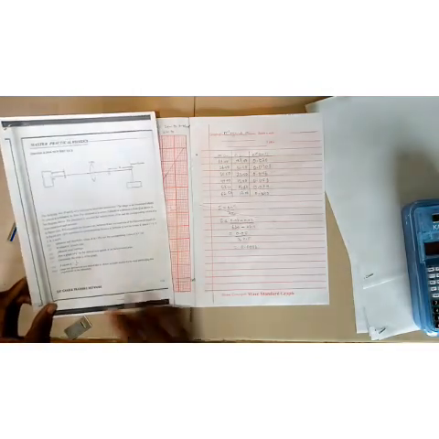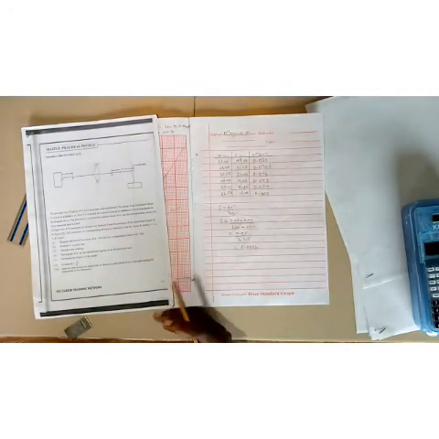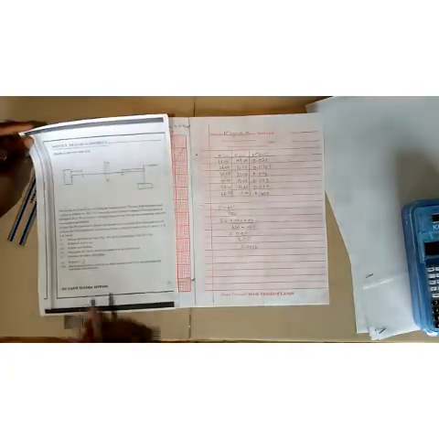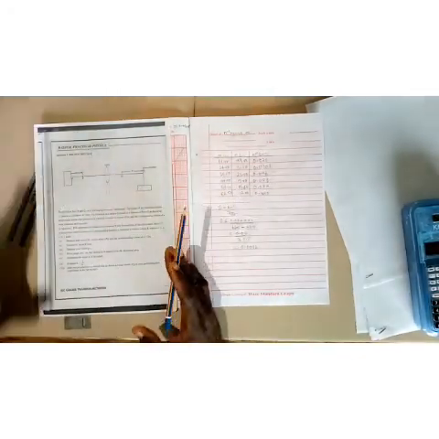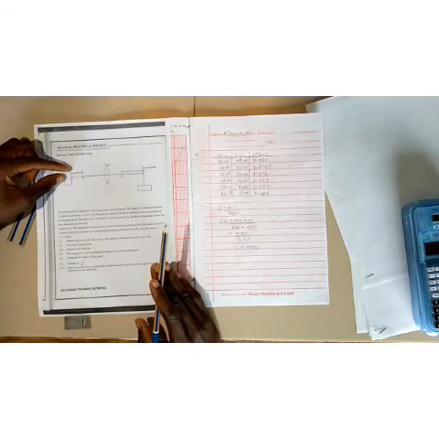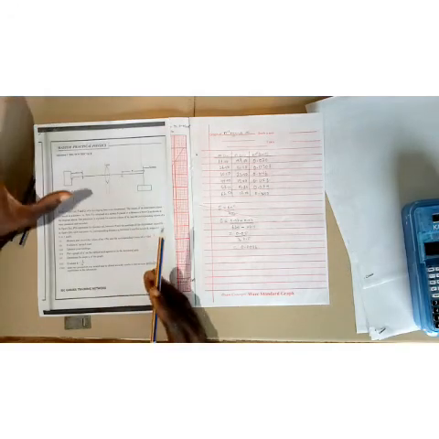And we are meant to take 2 precautions. We are meant to state 2 precautions you would take to obtain accurate results if you were to perform this experiment in the laboratory. If I had to perform this experiment in the laboratory, I would ensure that the lens is placed in the proper position. I would ensure that the image, or let's say the lens, is focused on the screen properly.